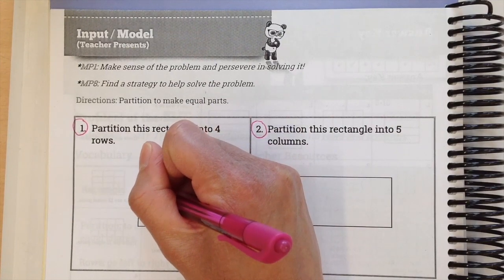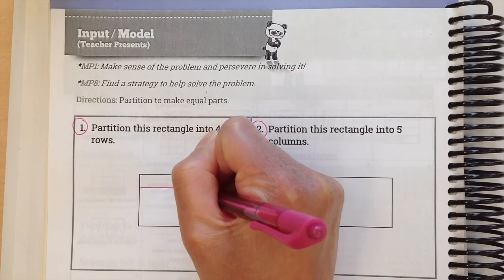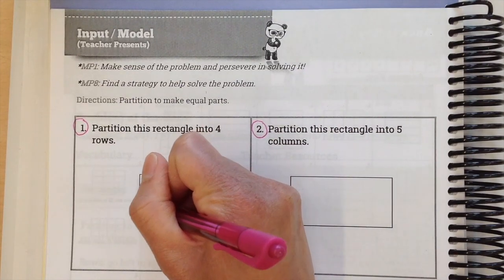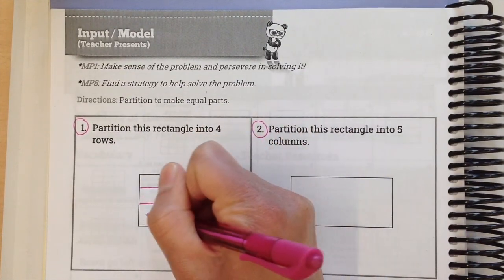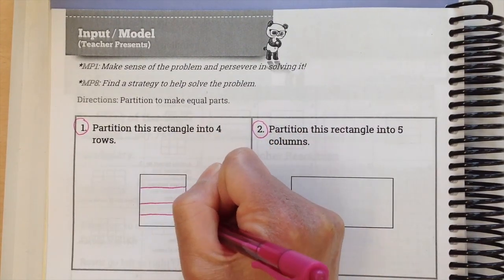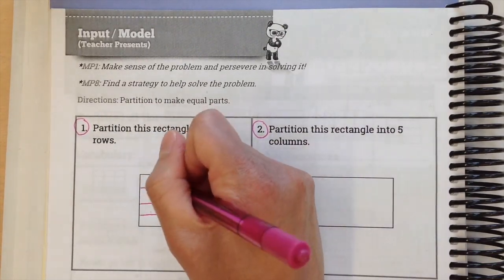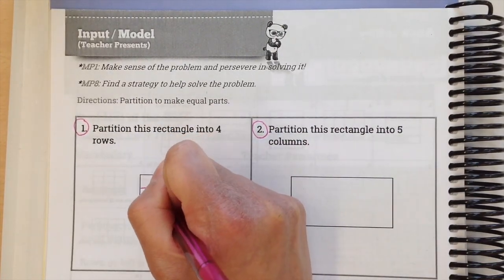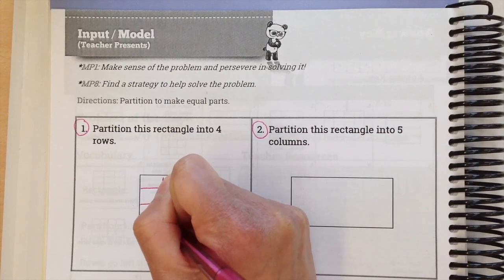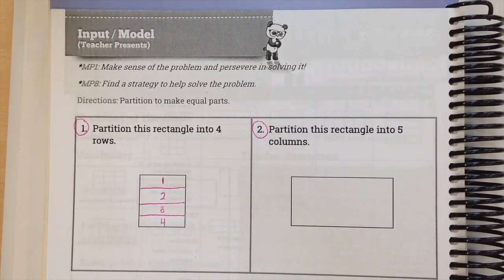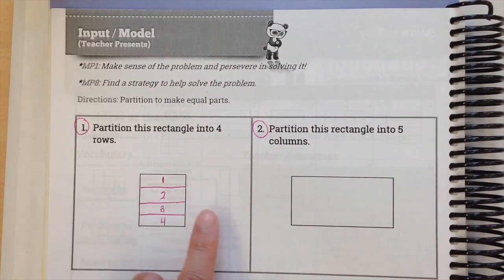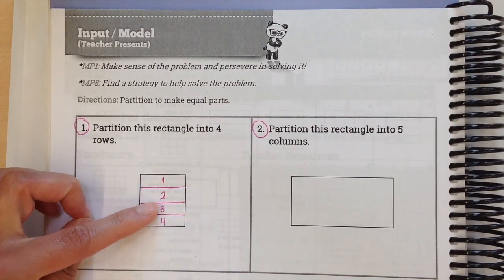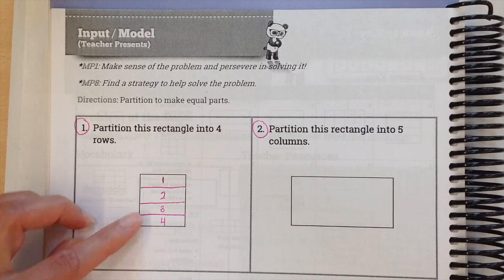So I have 1, 2, 3, and 4. So I have 1, 2, 3, and 4. Okay, remembering that eyebrows go from side to side. So 1, 2, 3, 4.